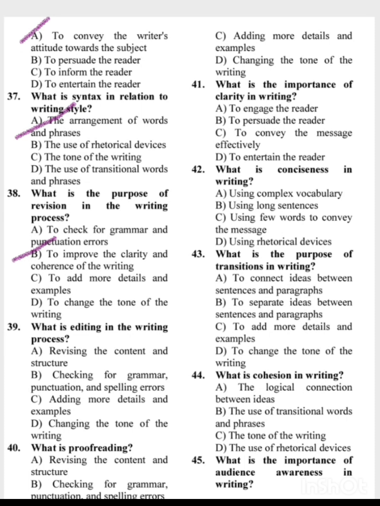What is the role of editing in writing process? Editing is done for checking grammar, punctuation, and also for checking spelling errors. So option B is the correct answer. This is one of the easiest. Then what is proofreading? So checking for grammar, punctuation, spelling error. So this is also proofreading. Option B is the correct answer.